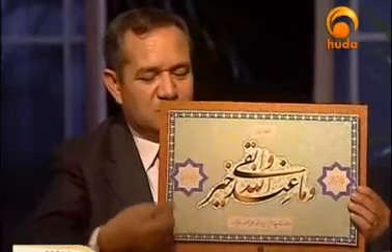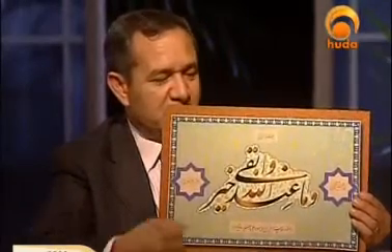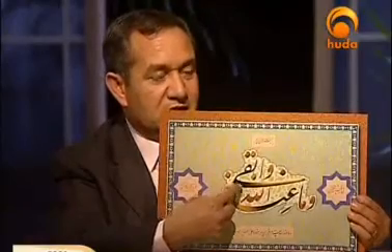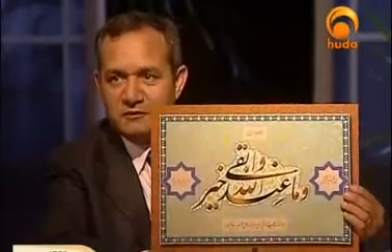We can see also here the two corners of decorations. See the ink creates the movement of the pen. Very beautiful, it looks nice.